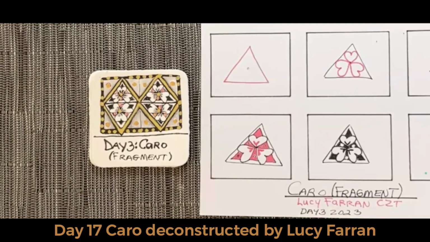Okay, let's get started to draw, or to tangle. Day 3 is Caro by Lucy Farron CZT. Caro is a fragment in Zentangle, which means it's a small repeating design element that serves as a foundation for creating intricate and visually appealing patterns, just like the one we'll be creating today.